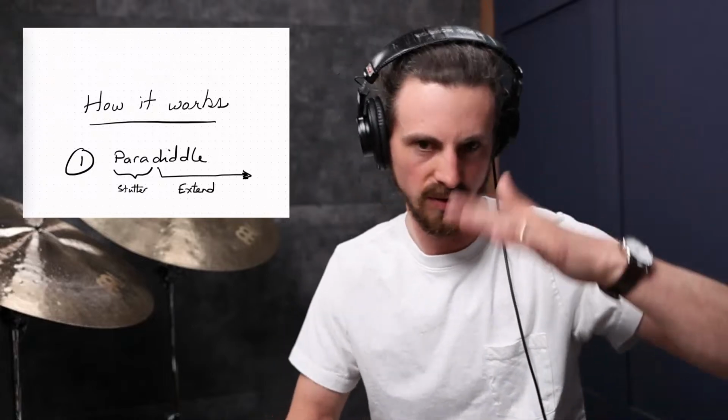Likewise, I can take the part that's kind of the long, smooth, sort of like negative space part. Camera. I can extend that. Camera, camera, camera, camera, camera, camera, camera, camera, camera.